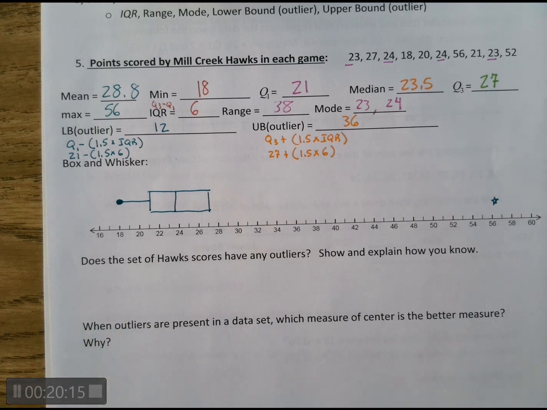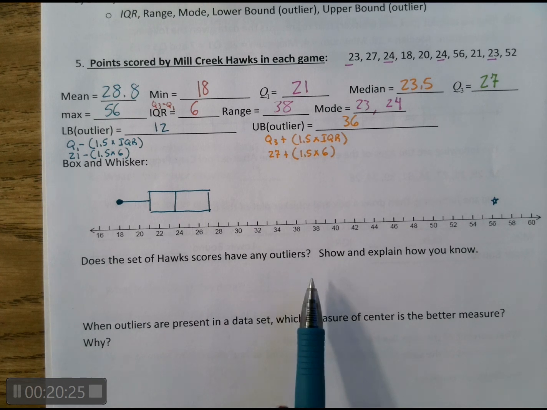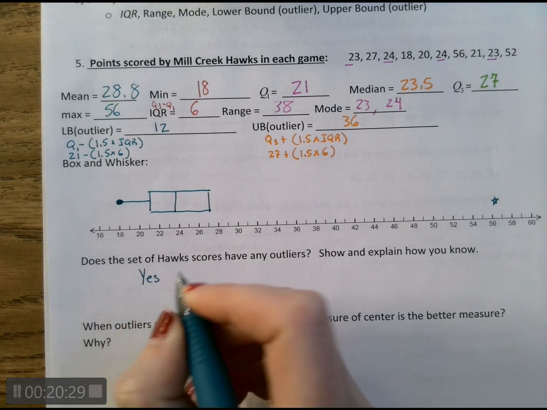All right. And you've created your first box plot. So now, does the set of Hawk scores have any outliers? Show and explain how you know. Well, we do have an outlier. Yes, we do.